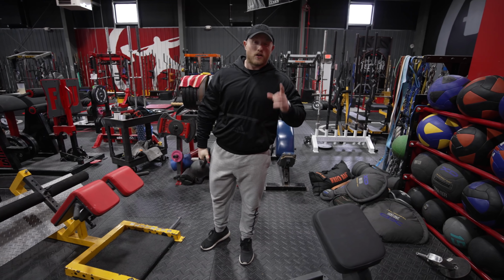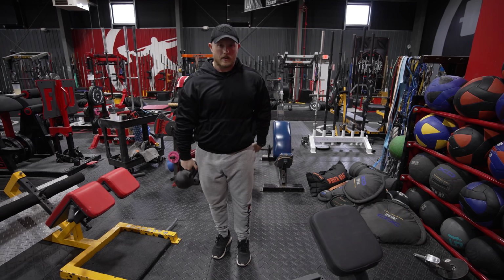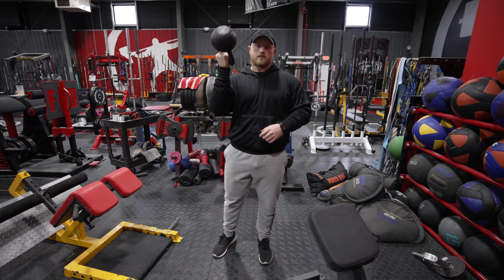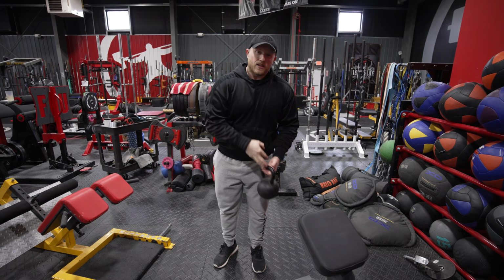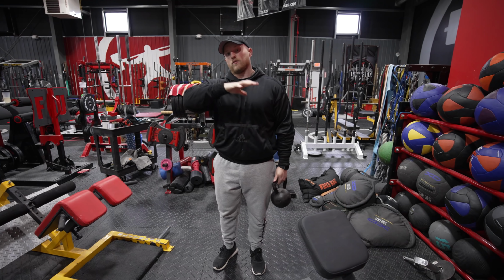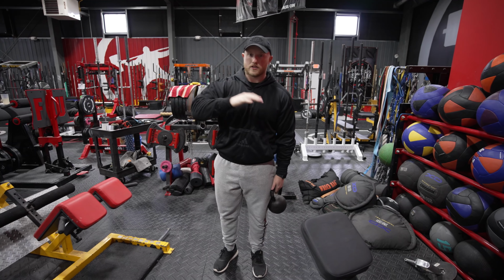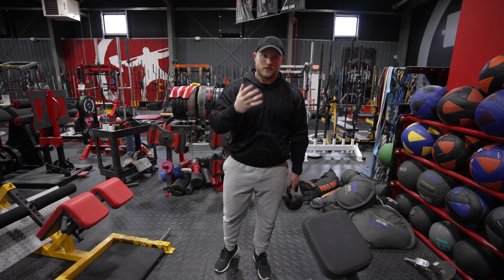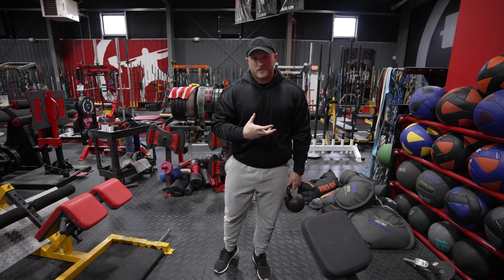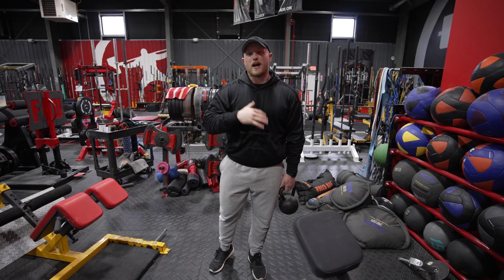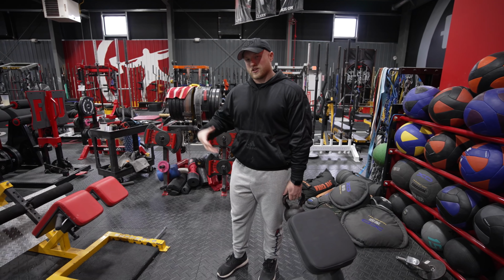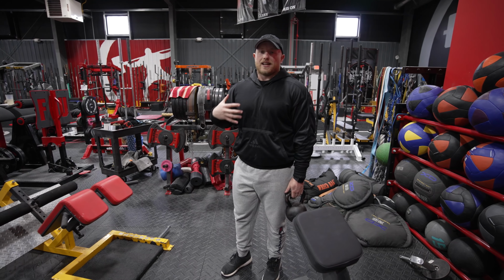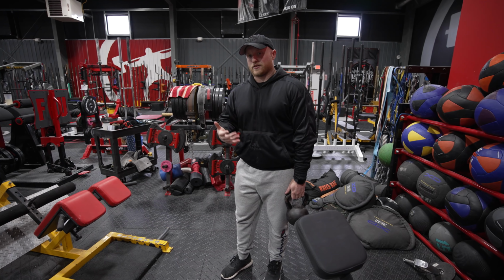These can also be farmer's walks, or suitcase carries rather. You can do waiter's carries, you can do front rack carries, overhead, anything where you're resisting force, that a weight is pulling you in one direction or the other, and you have to maintain a good position. Integrated exercises are really, really good if you have a solid foundation of understanding how to brace, understanding positioning, and just understanding what your core is supposed to be doing in an exercise.